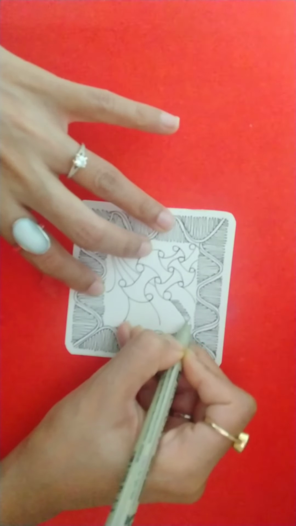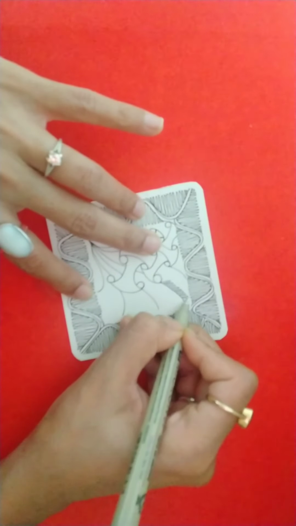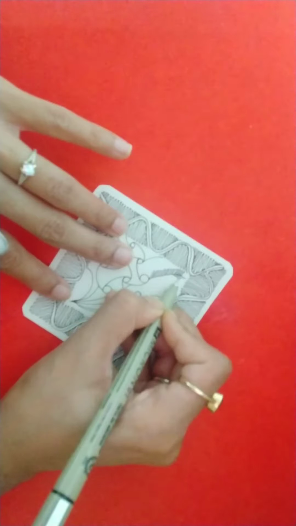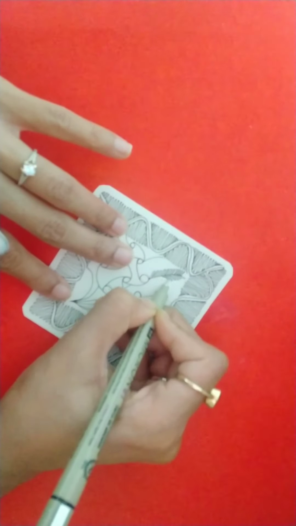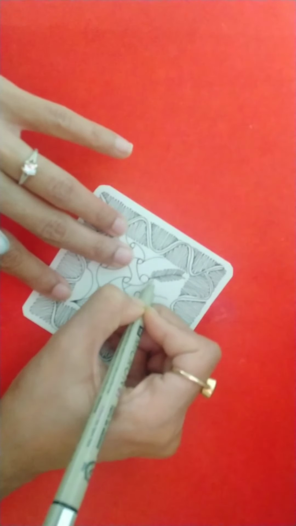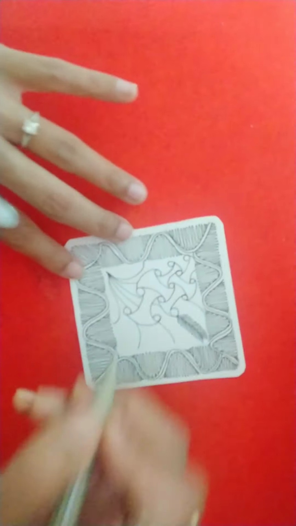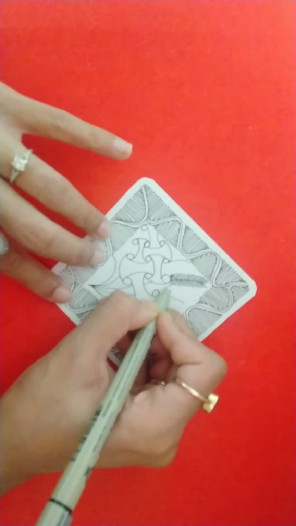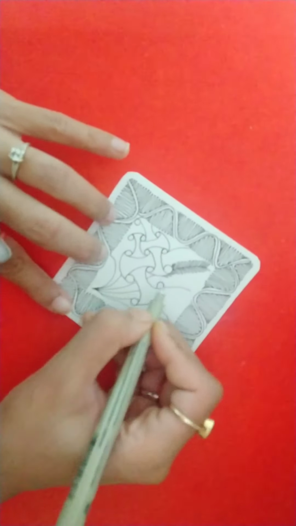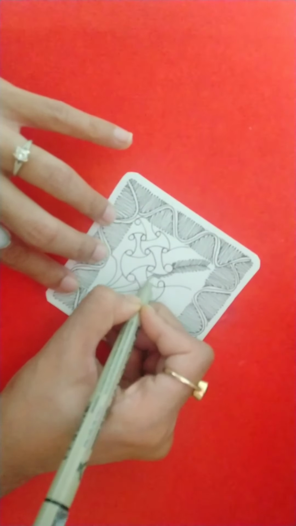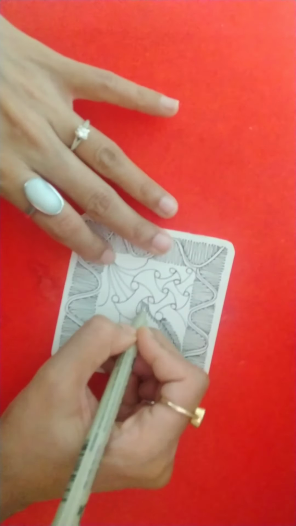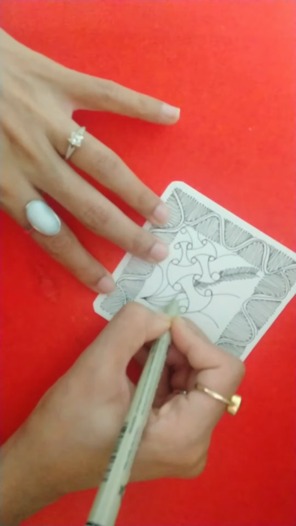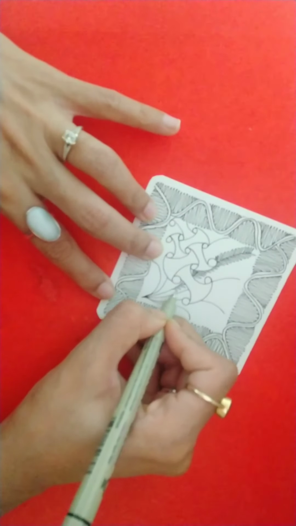The middle stroke is light and at the top and bottom there is a little pressure on the pen, right? So go easy while you're going up, and also when you are coming down, and a little pressure on the pen while you are at the top and at the bottom, right?